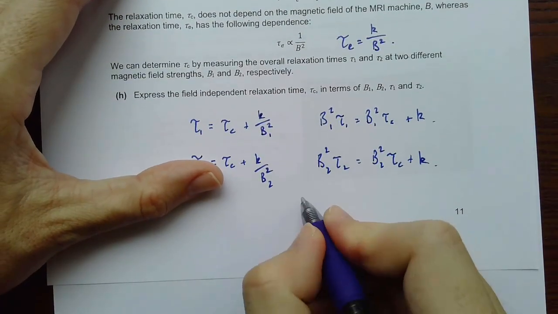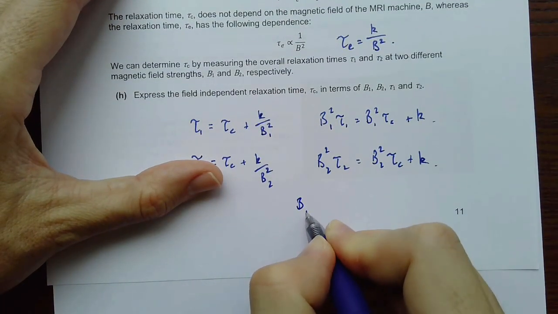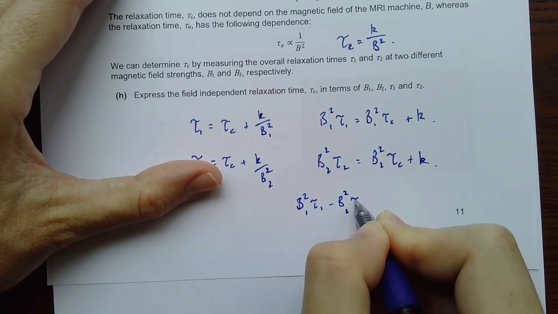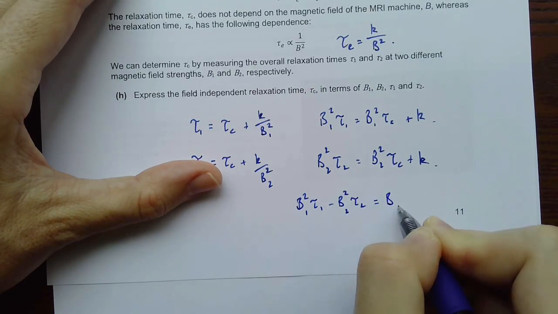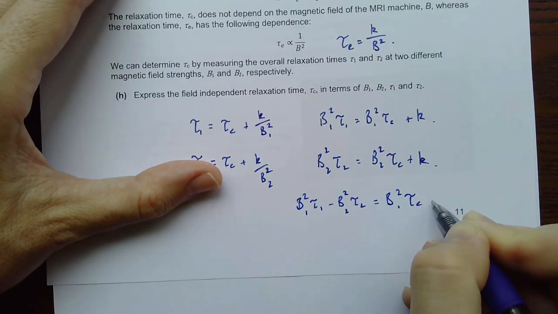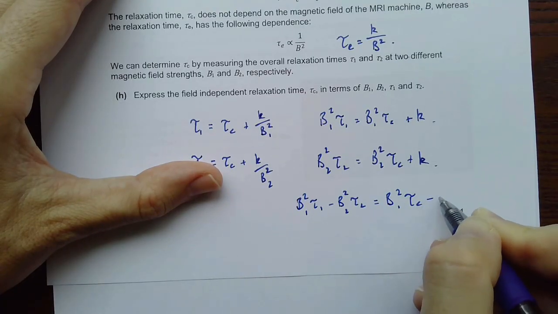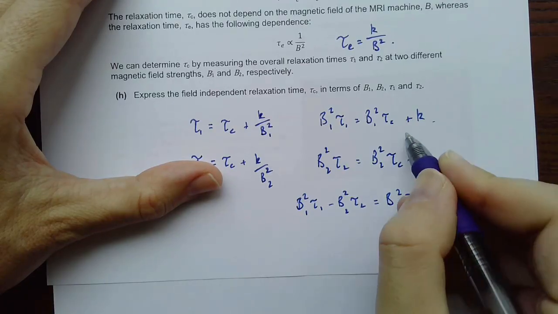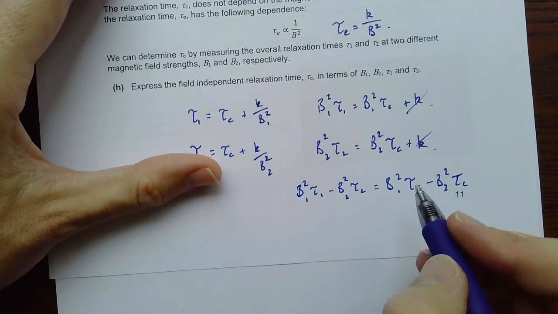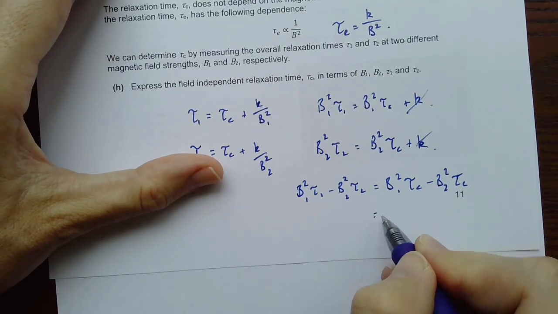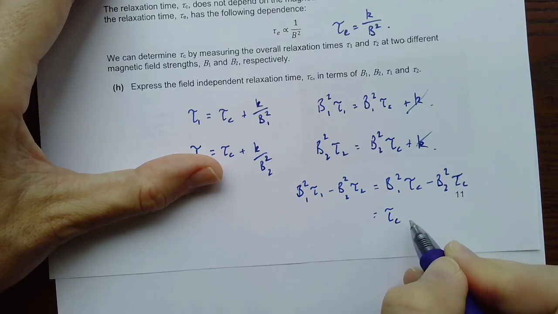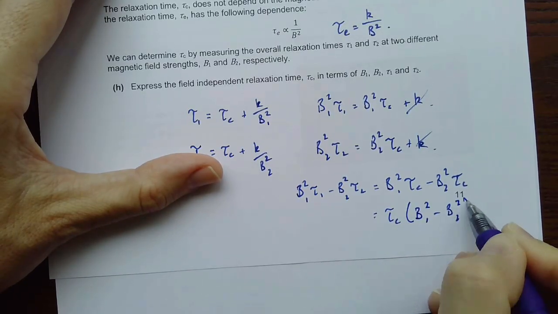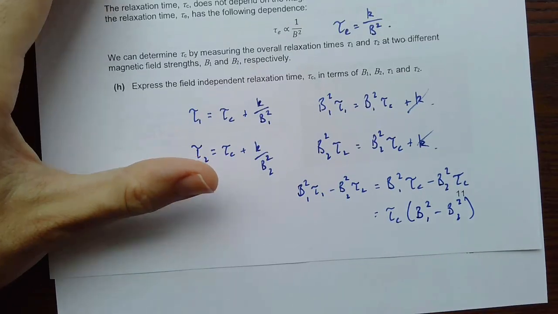I'm just going to subtract one from the other, so I'm going to do b1 squared tau 1 minus b2 squared tau 2 equals b1 squared tau c minus b2 squared tau c, and then my k's cancel. All right, and then I can factorize my tau c here to get b1 squared minus b2 squared, and then I rearrange for tau c.